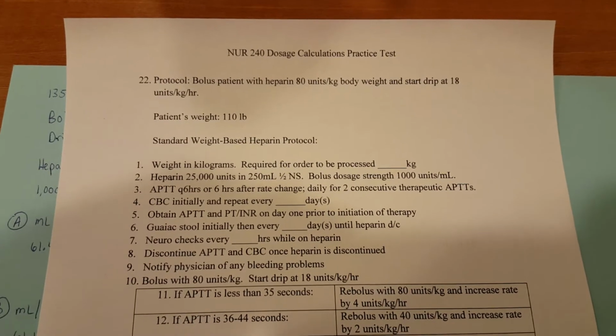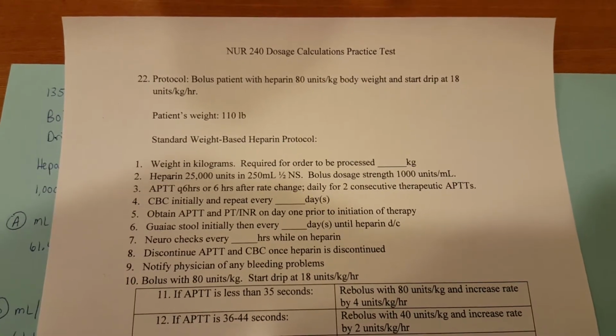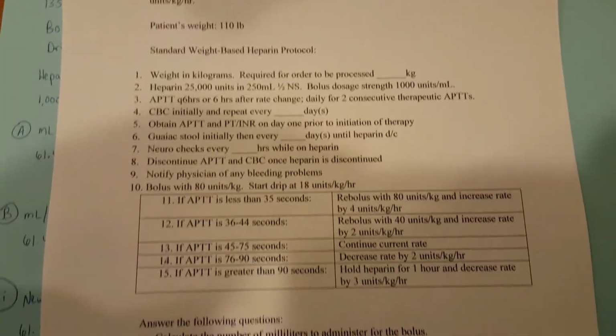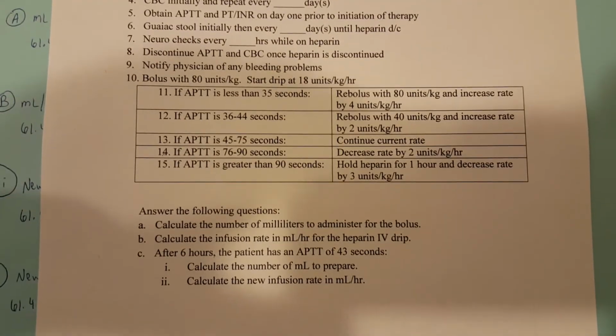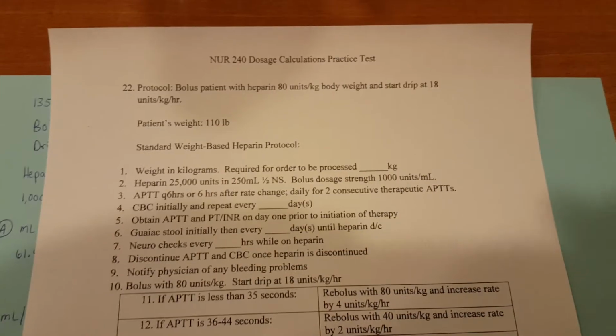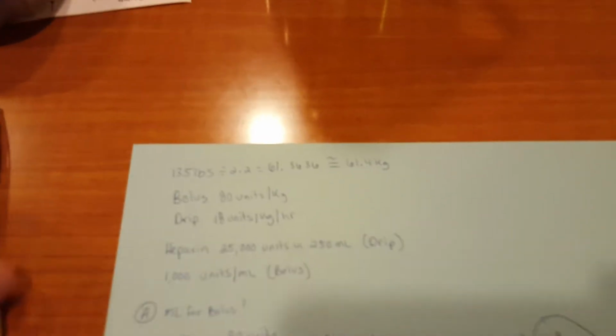I had a student ask me about what if the patient's weight was 135 pounds. So we're going to take this same heparin protocol and apply it to these same questions and see what the answers will be with a patient weight of 135 pounds. I actually did all the work already, so I could just walk you through what I did.